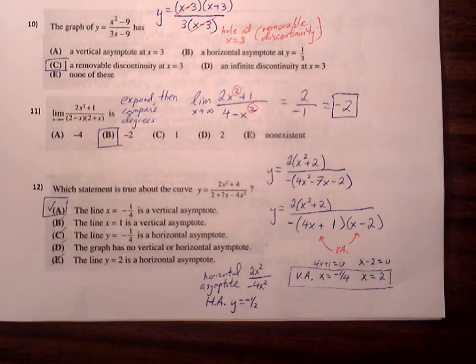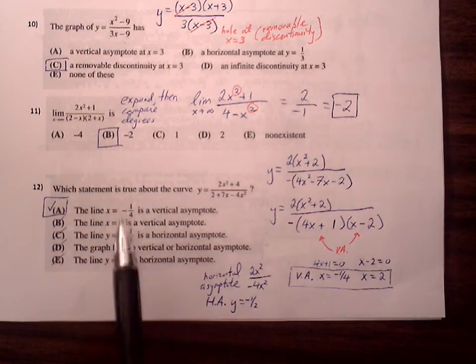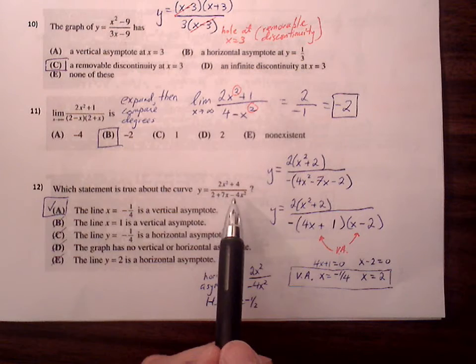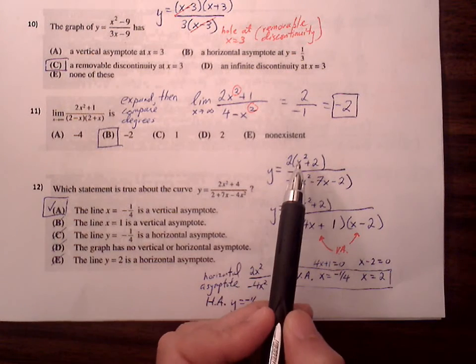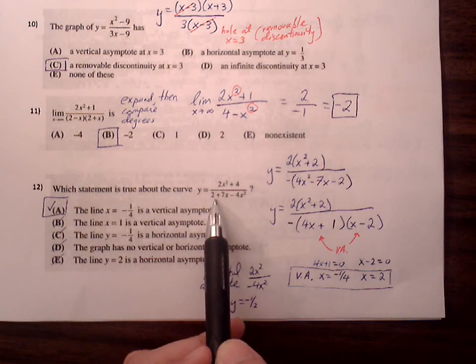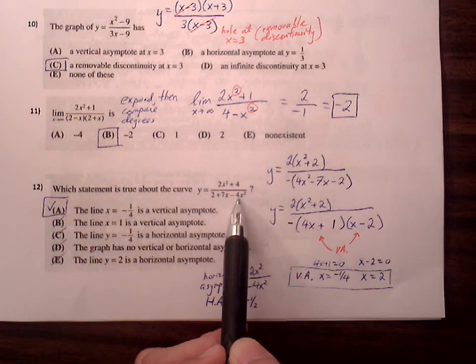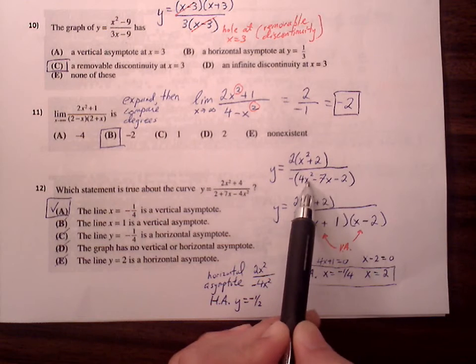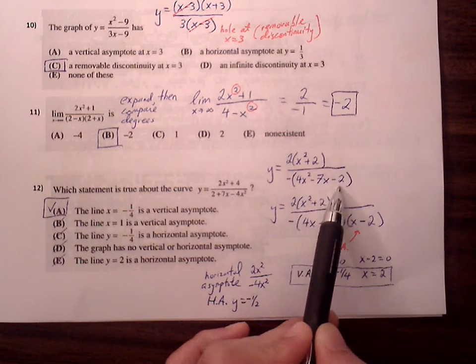Right, number 12, which statement is true about the curve? And let's start off by just factoring and see what matches and what cancels out, or if there's anything that cancels out. The only thing I can do in the numerator, I can factor a 2 out. In the denominator, I'm going to push a negative out in front. I'm going to organize this in standard form. X squared first, then the x, then the negative 2.